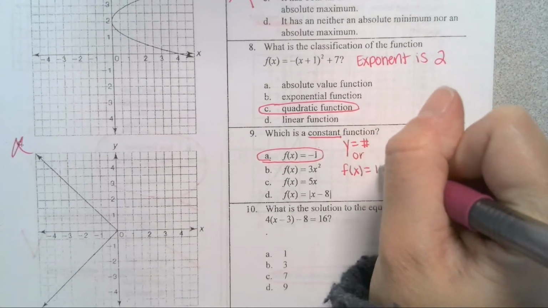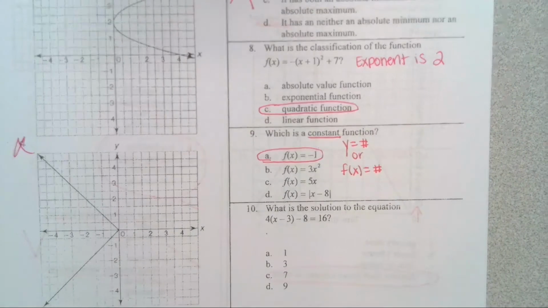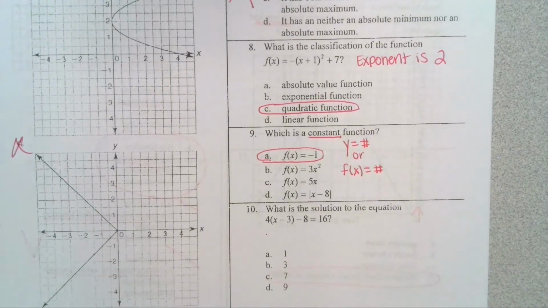Please be writing down everything that I write down on your paper, even if you know it. If you want those extra credit points, you are going to hand this in with everything written down on it.